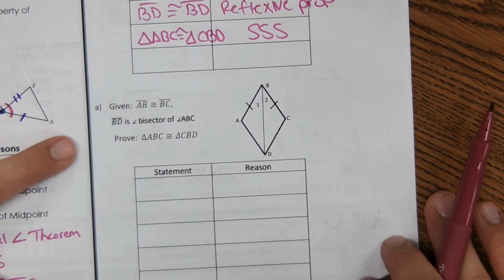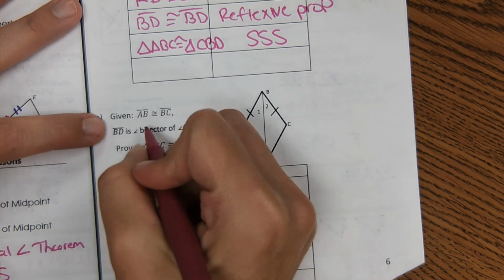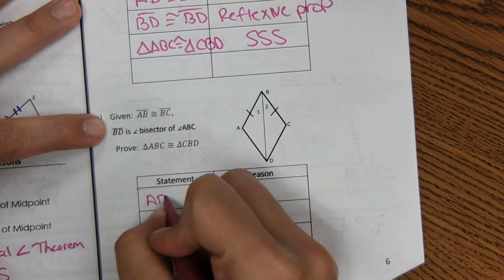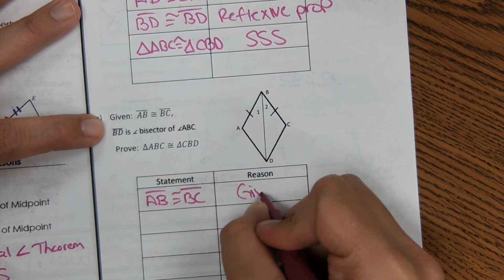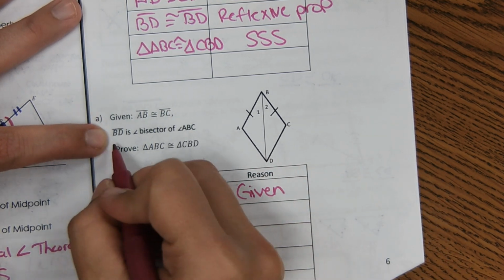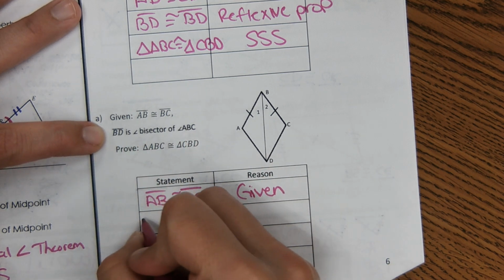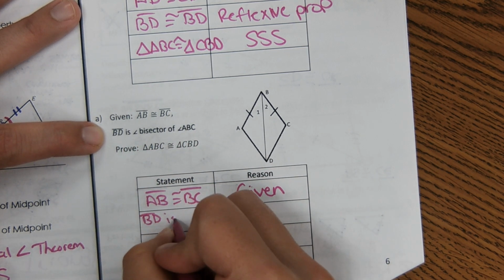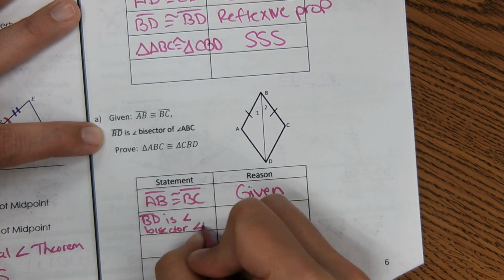Okay, and then this here, given. I'm going to put the given in these two boxes. So first, AB congruent to BC, given. Then the next given, BD is an angle bisector of angle ABC. So BD is angle bisector of angle ABC.